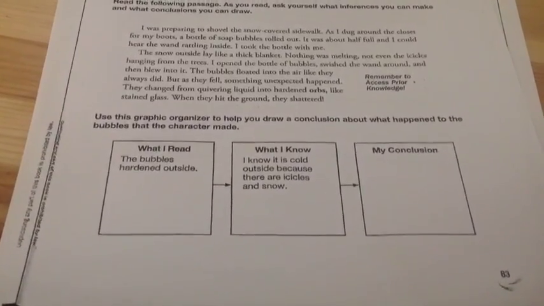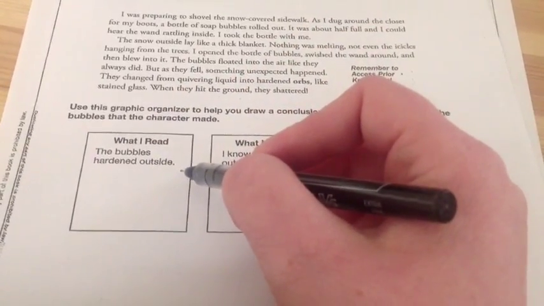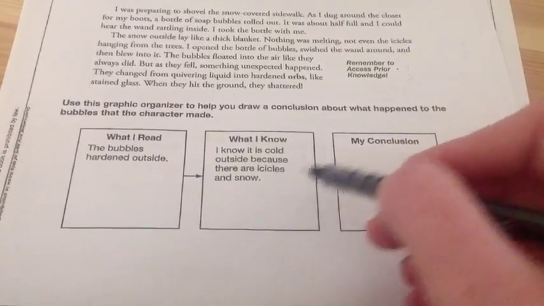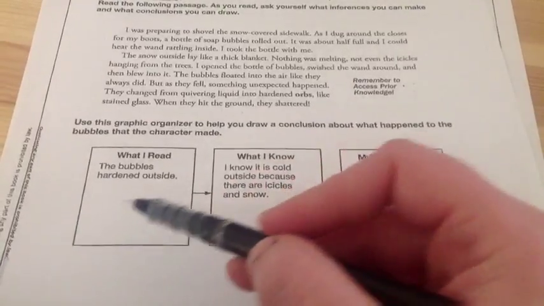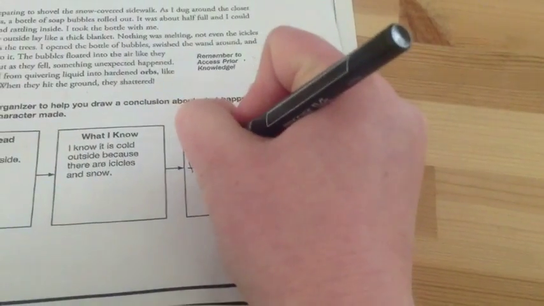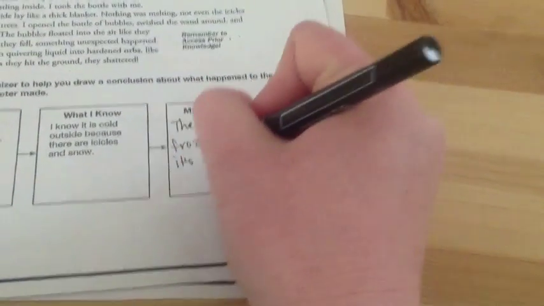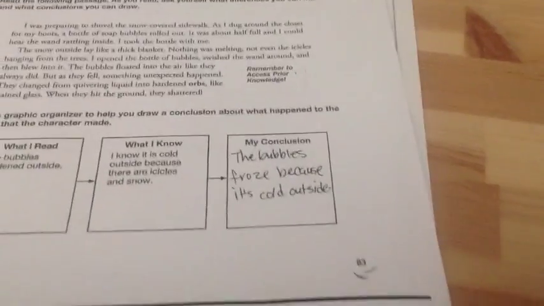It says, use this graphic organizer to help you draw a conclusion about what happened to the bubbles that the character made. So you're going to start with what I read. We read that the bubbles hardened outside. What I know: it is cold outside because there are icicles and snow. So my conclusion is what we already said, that the bubbles froze because it's cold outside. So let's write that down. The bubbles froze because it's cold outside.